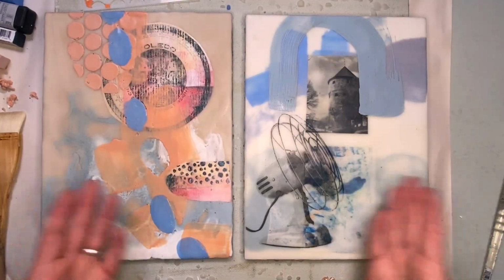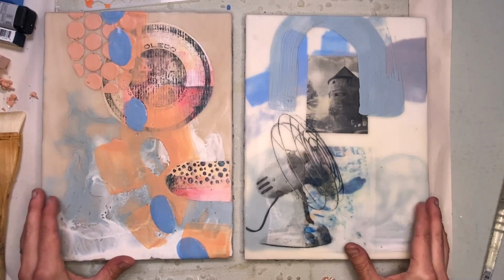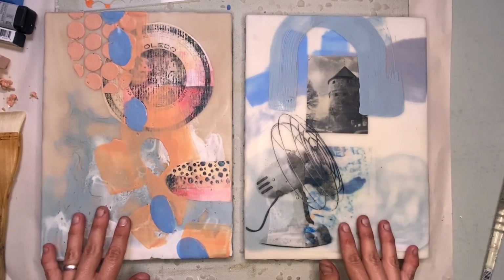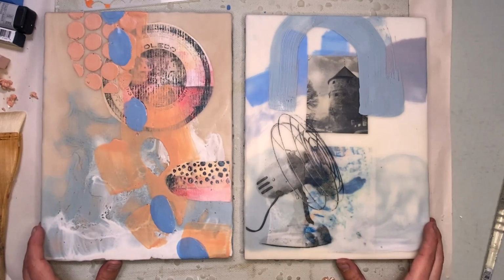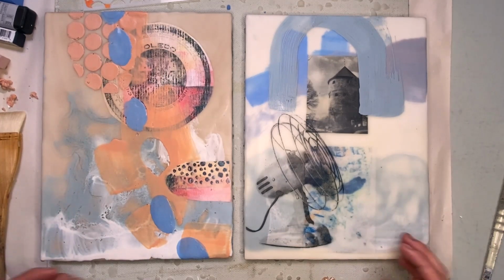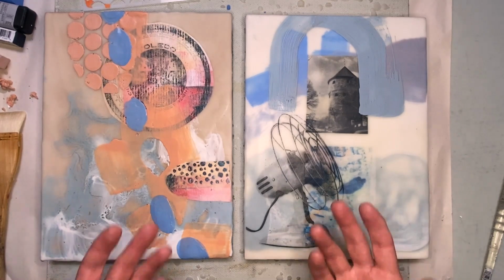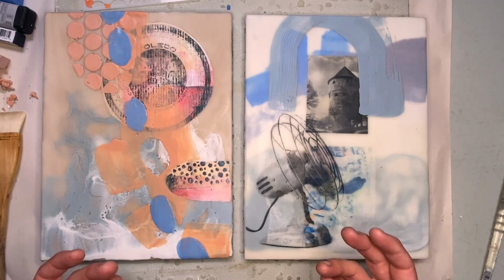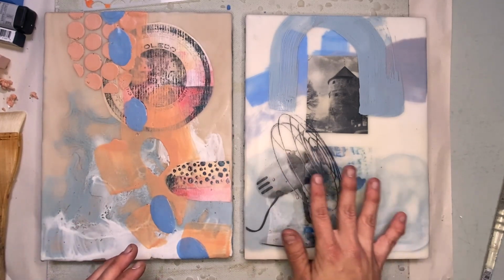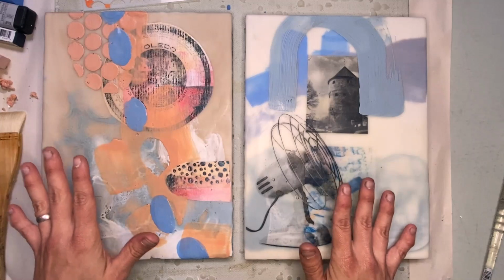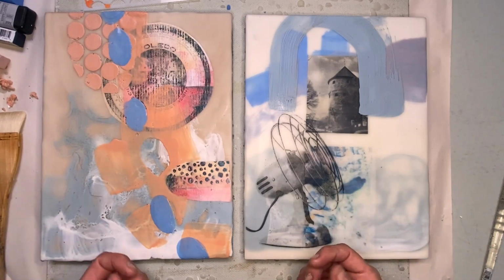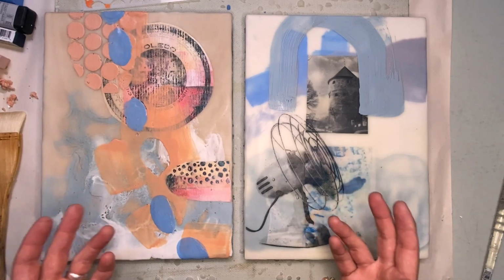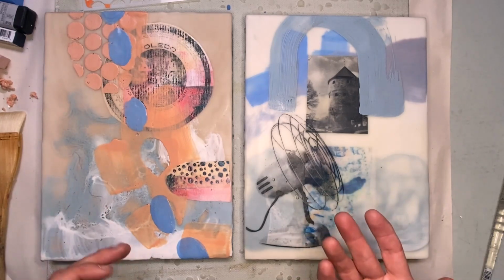Okay, so here we have two encaustic paintings, two similar sizes, similar media, but two very different images. And I want to talk about how I make decisions and how the design elements and formal qualities of two-dimensional art, that language, that grammar of two-dimensional art, plays a role in my decision-making process on how I created these pieces.